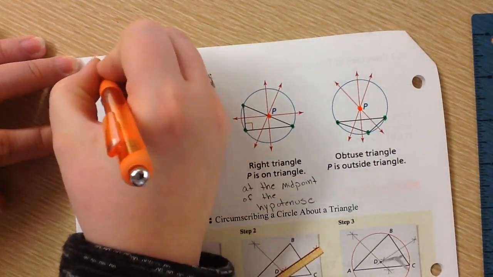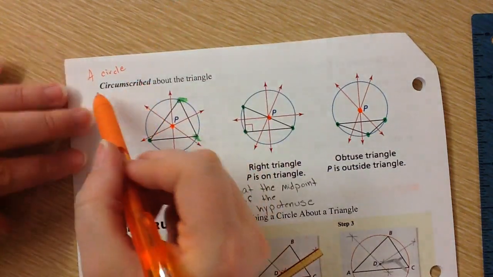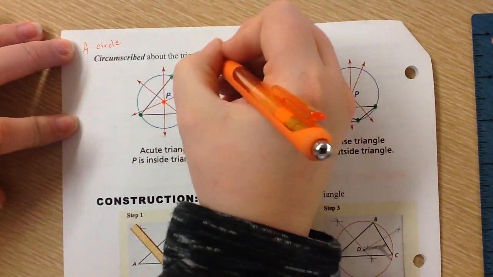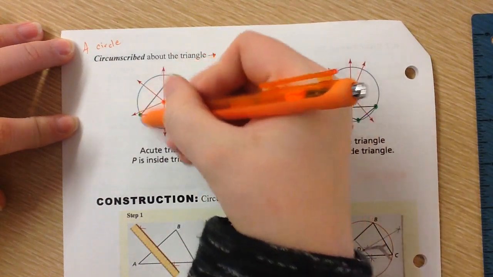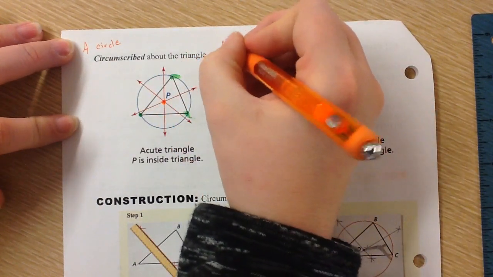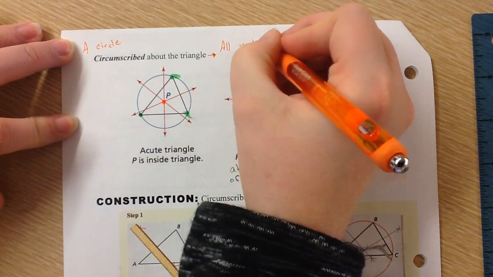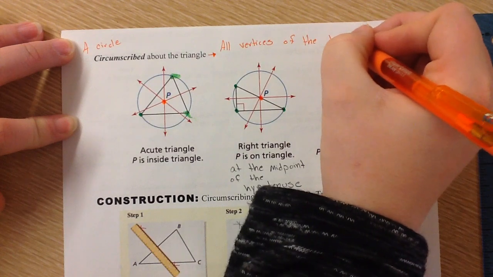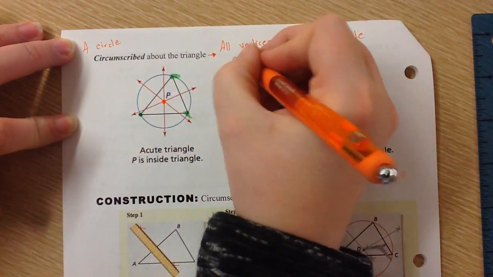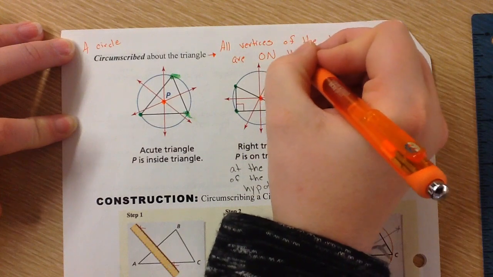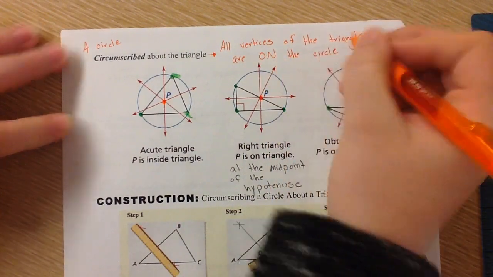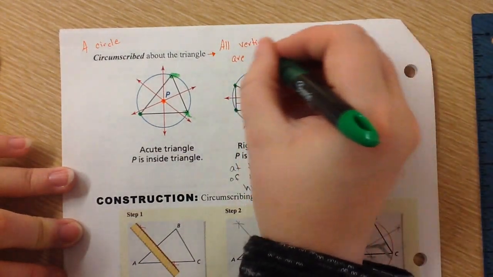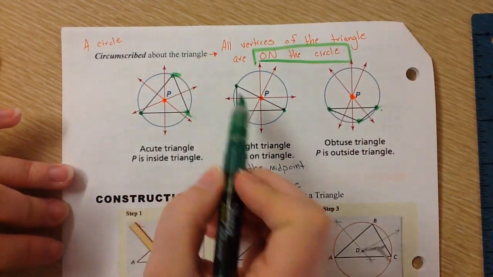So we have a circle that is circumscribed about the triangle. Okay, so the circle goes around the triangle, but all vertices of the triangle are on the circle. Hence those green points. They are all on the circle. Okay, our green points there.